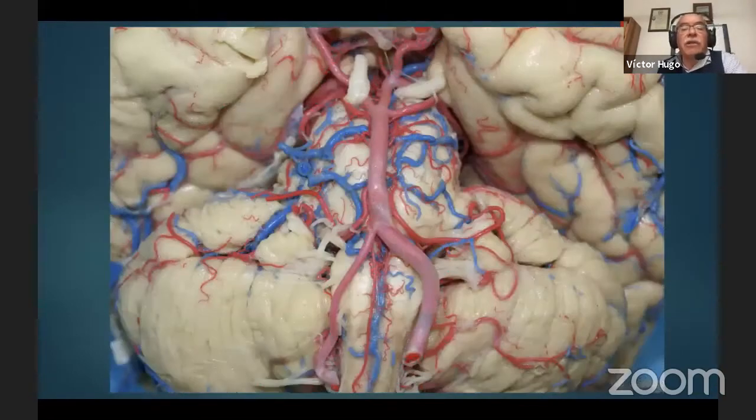This is the frontal view of the brain stem. And of course, here we can see very good anastomosis between the veins in front of the brain stem, the midbrain, the pons, and the medulla oblongata. So this image is really beautiful because you can see the rich anastomosis between these veins.